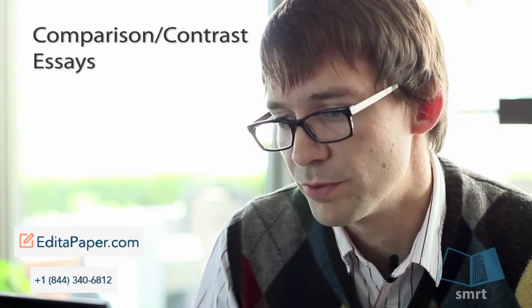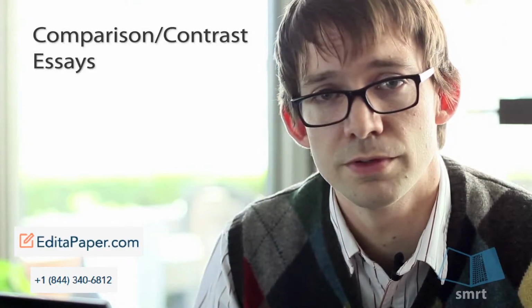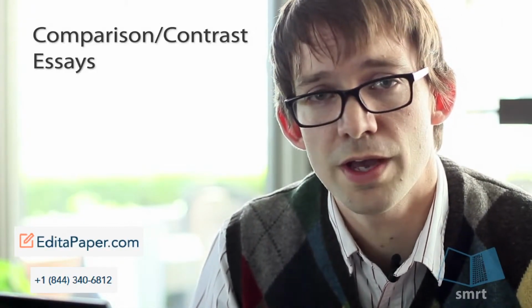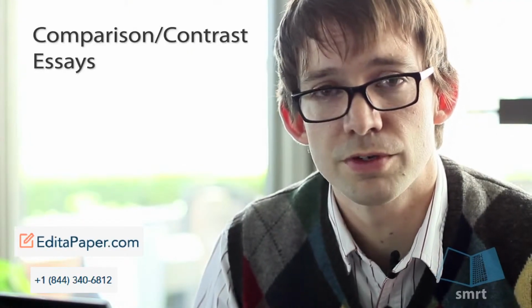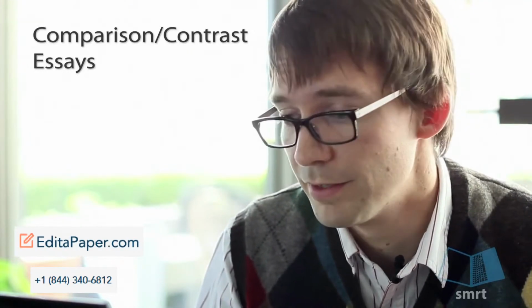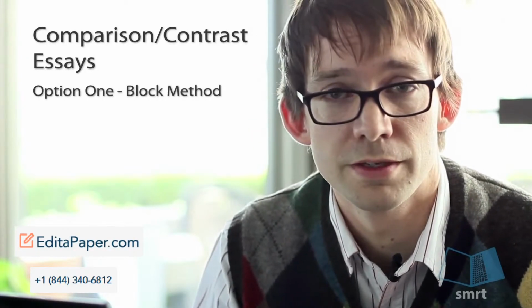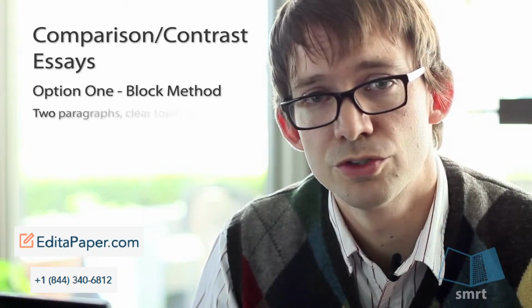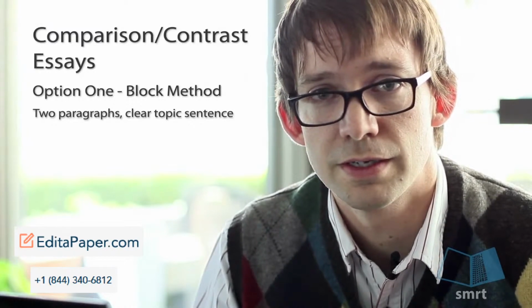The main difference between the comparison contrast essay and the other essays that we've discussed is that you have options with this kind of essay. There are really two different options that you can choose from. The first one is what we call the block method, which means you have two body paragraphs that are organized in this fashion.